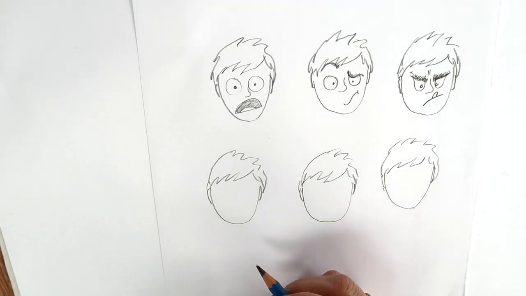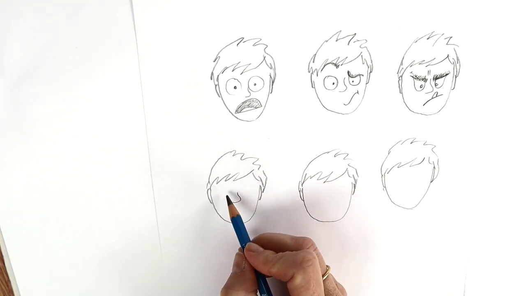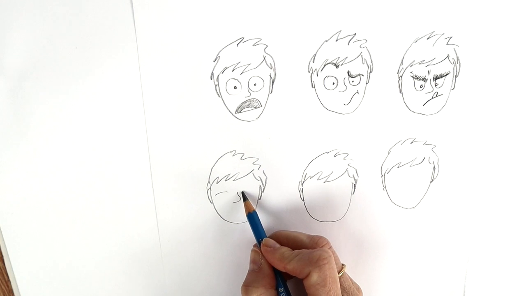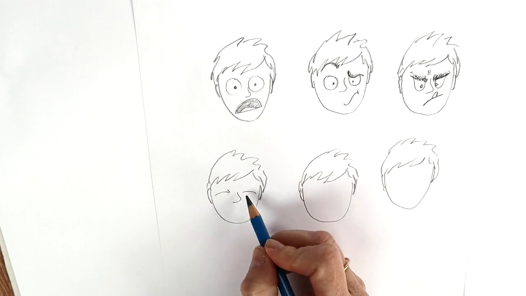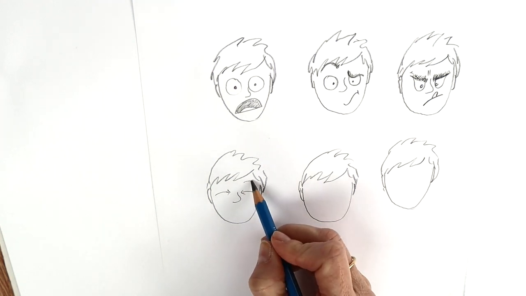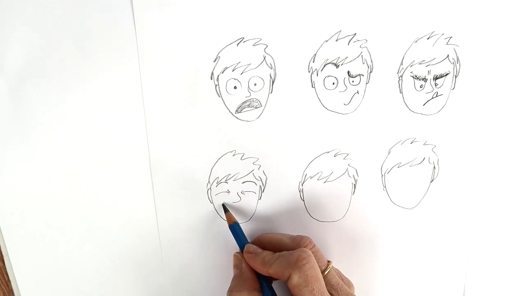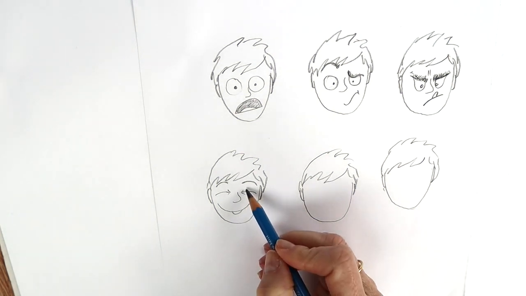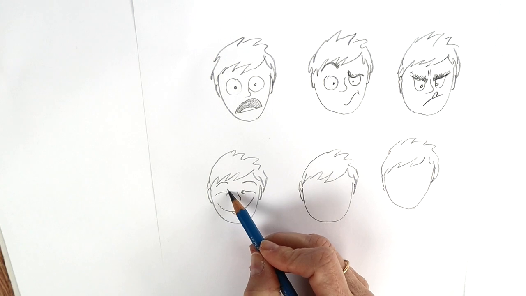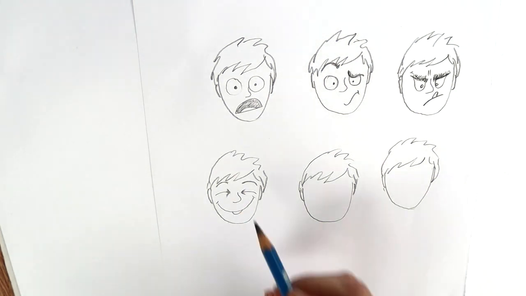And then maybe somebody, let's have someone who's happy. So let's have some closed eyes this time because he's kind of laughing. Eyebrows that are raised slightly, and of course a big wide smile. Creases in the corners of his eyes like that, and maybe just a couple of lines like this.